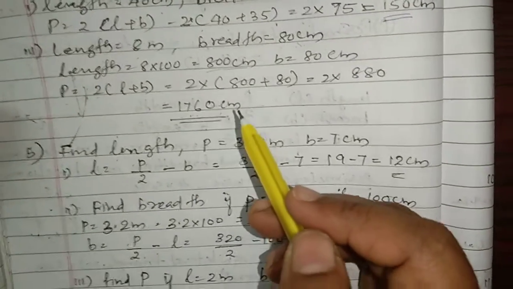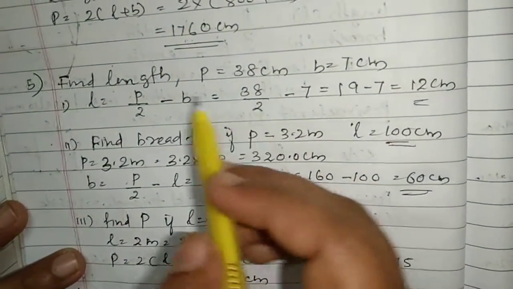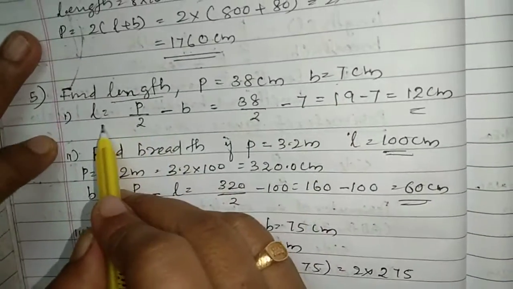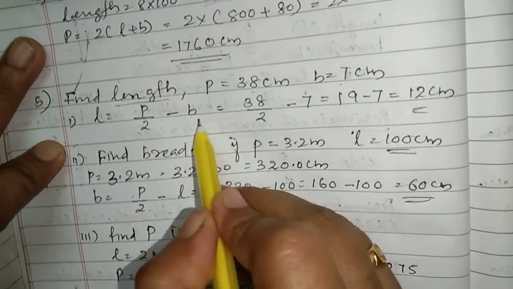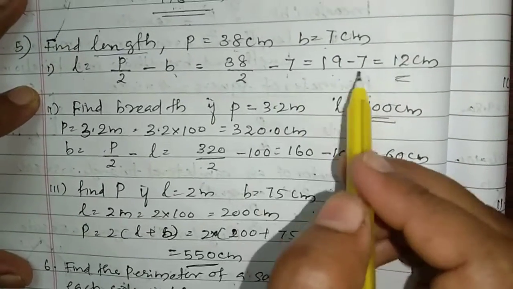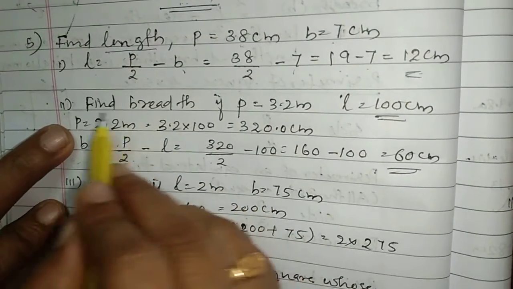1760. Okay, now moving to the fifth question. In the fifth question it is given that we have to find the length, the perimeter and breadth are given. The formula we have studied, length equals perimeter by 2 minus breadth. 38 by 2 minus breadth which is 7. That is 19 minus 7. You will get 12. Moving to the second one, find the breadth.